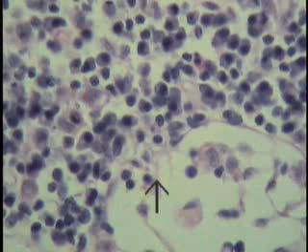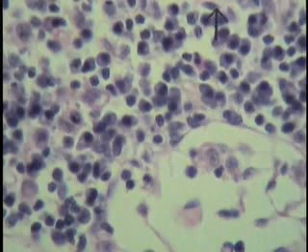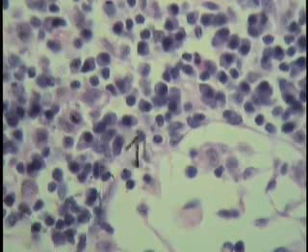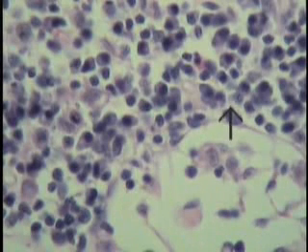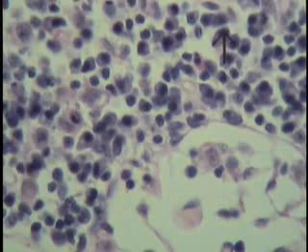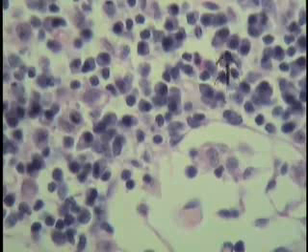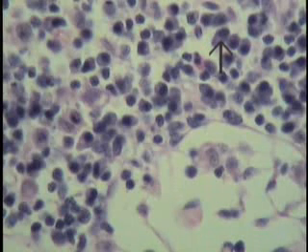This is a region of medulla taken from a lymph node, looking at the edge of some medullary cords. The arrow indicates the region of a medullary cord. Notice the abundance of plasma cells. This is a plasma cell, another plasma cell, and another located here. They are characterized by an eccentric nucleus, a large amount of gray cytoplasm, and oftentimes a sort of pear-shaped appearance.